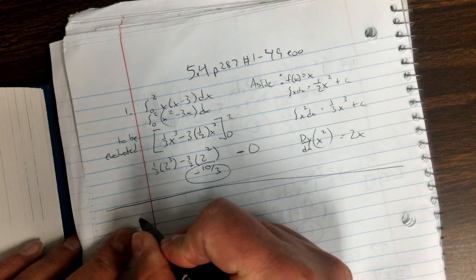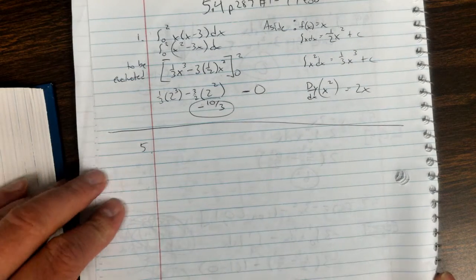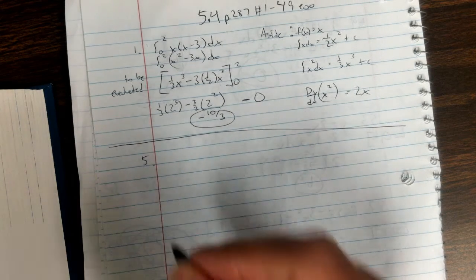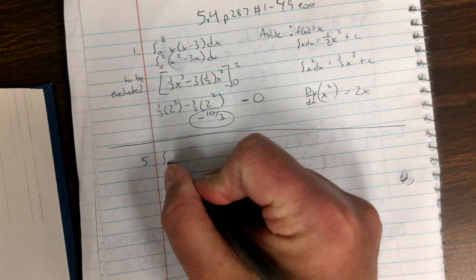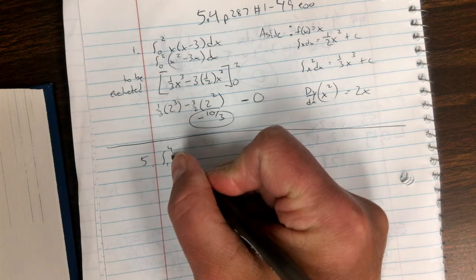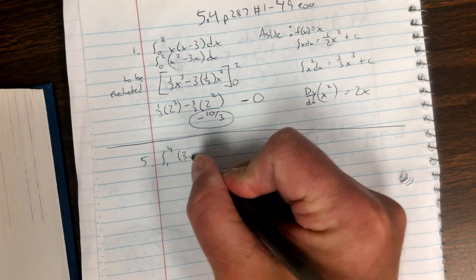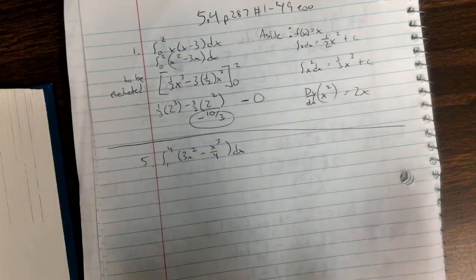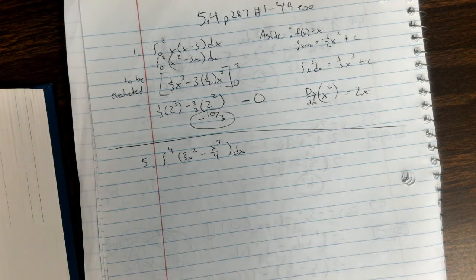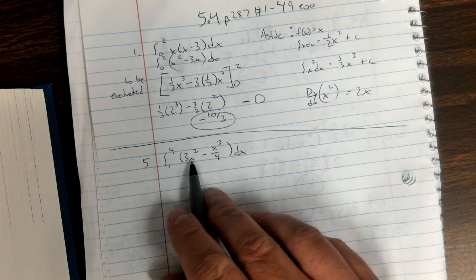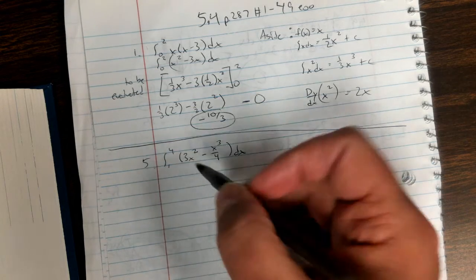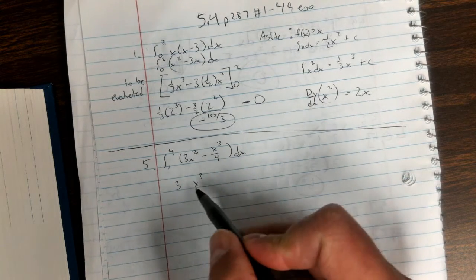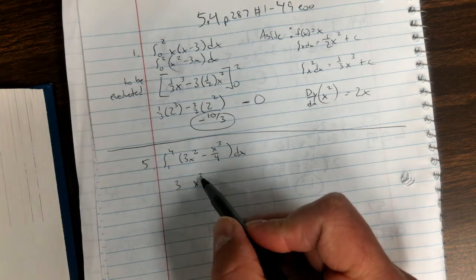Okay, our next one is number 5. On number 5, the problem says do the integral from 1 to 4 of 3x squared minus x cubed over 4 dx. So when we bump this up a level, x squared turns into x cubed.